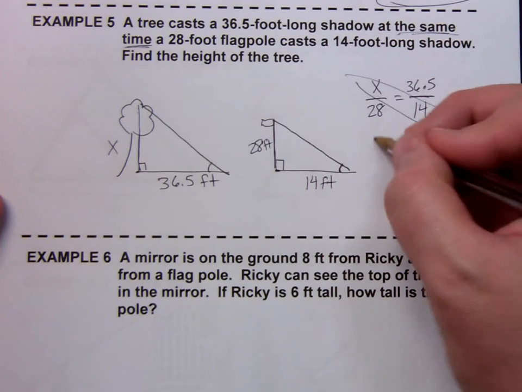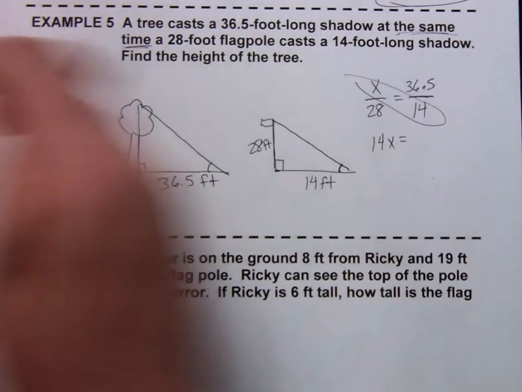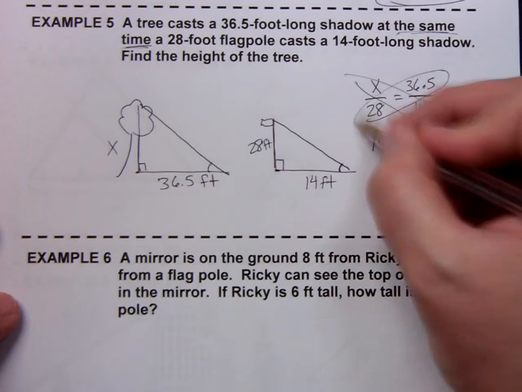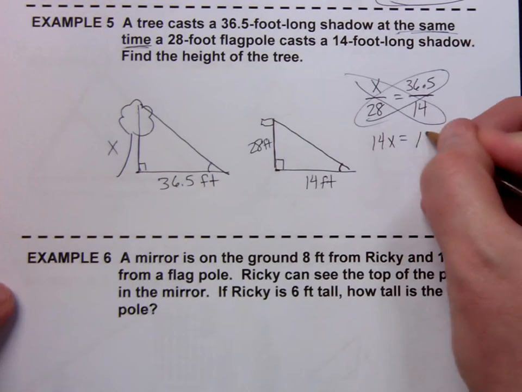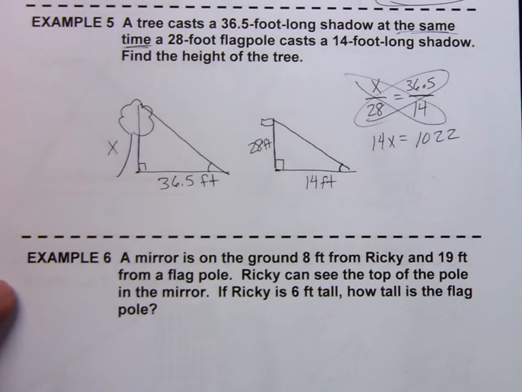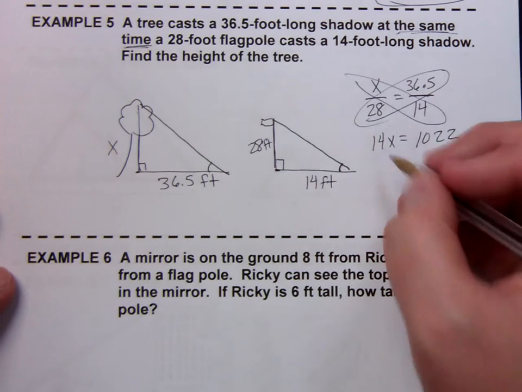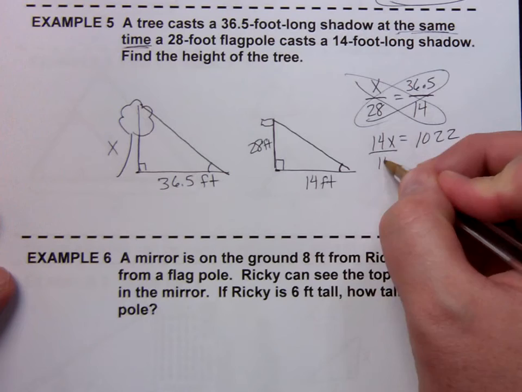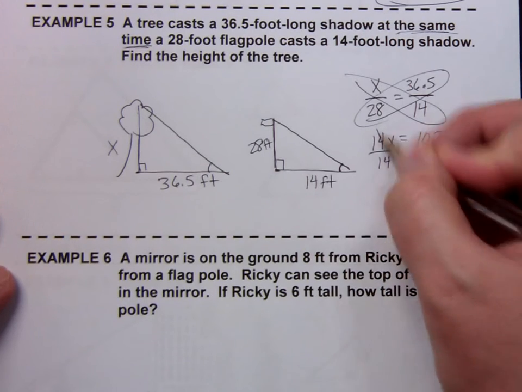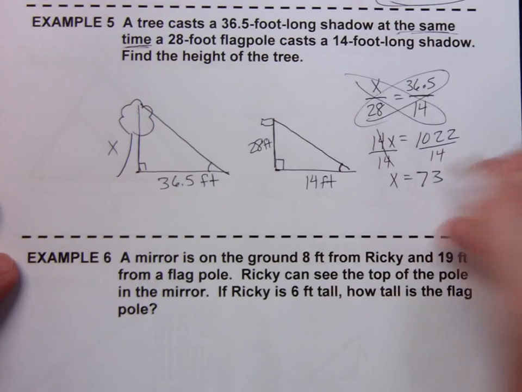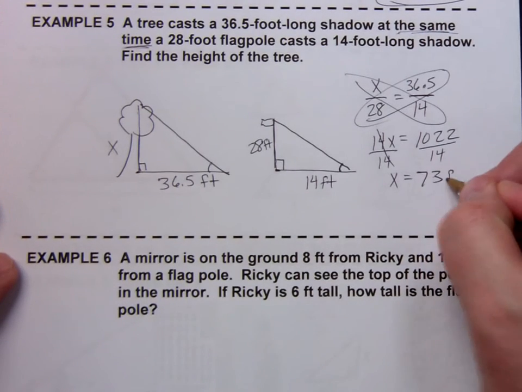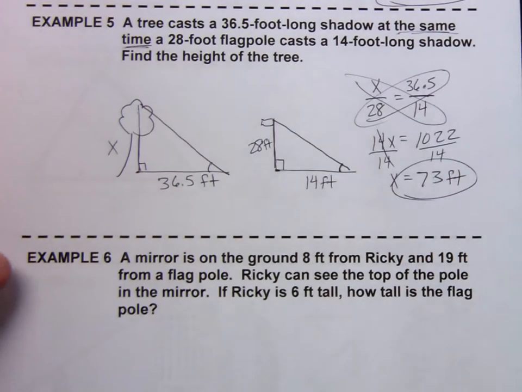So I got 14 times x, and I have 28 times 36.5. And there's the equation, and I just need to solve. X is being multiplied by 14, so I do the opposite and I divide by 14. And all these units were in feet, so the height of the tree is 73 feet tall.